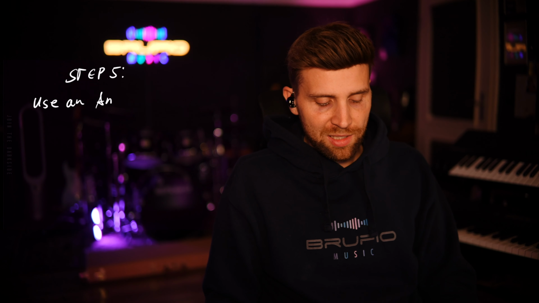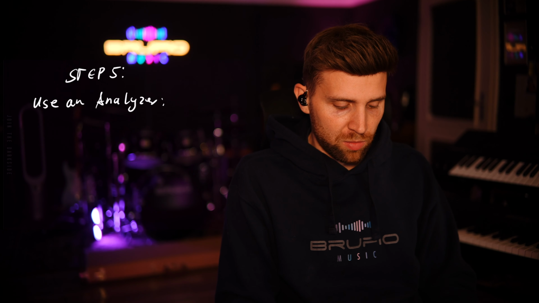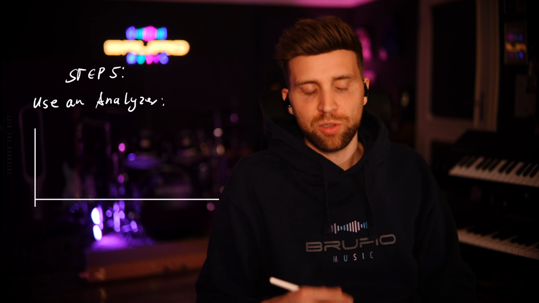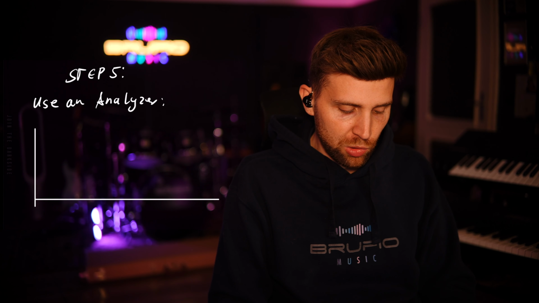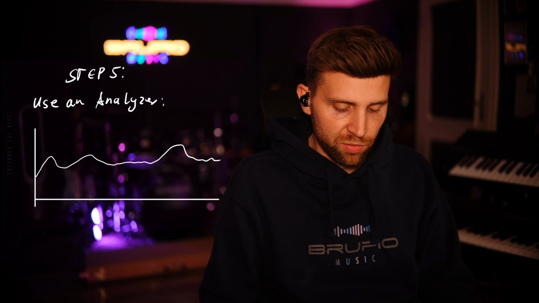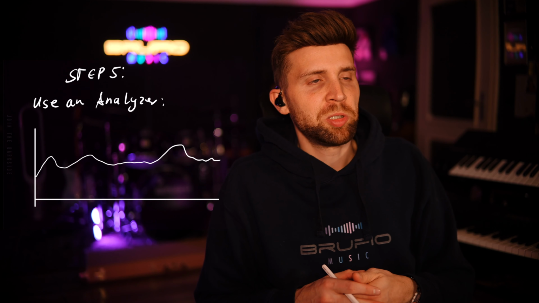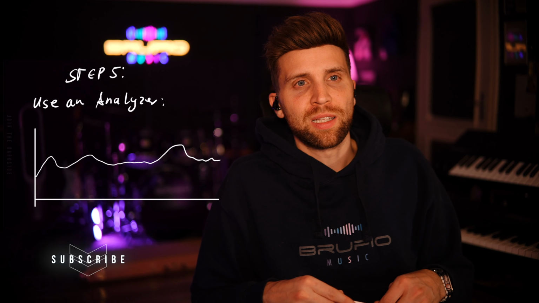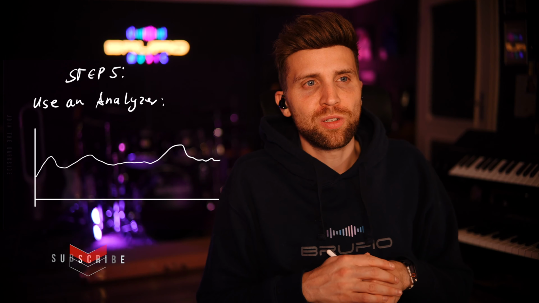Step 5, also in the beginning, very important. Use an analyzer. An analyzer can give you all the spectrum you see, but when the audio is playing, it will show you exactly what frequency curve you have in your audio. Doesn't matter if you put your mix in the analyzer to see how loud and how balanced is my mix, or if you put only your vocals through it. It's just nice to experiment and get to know frequencies and get to know, okay, if it sounds like this, the EQ looks like this.